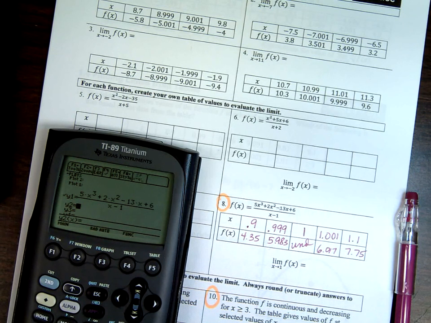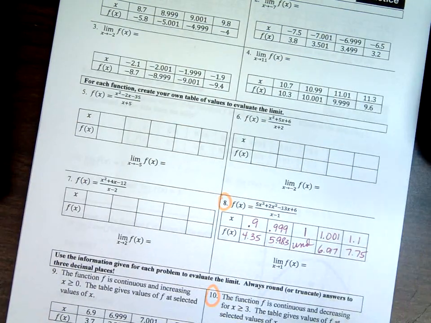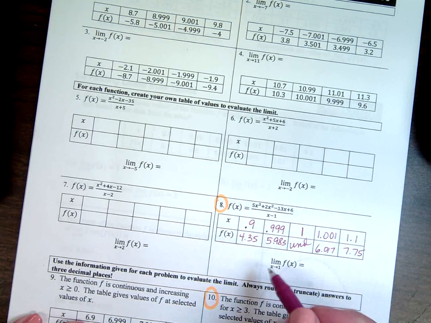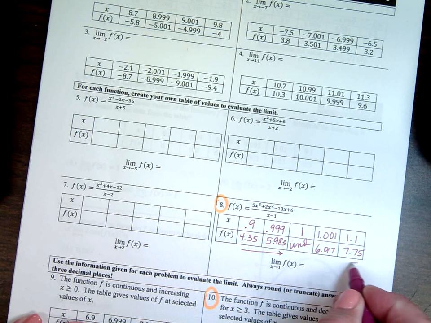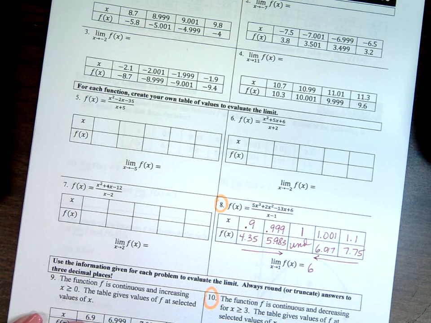All right. So let's answer the question after all that. What's the limit at 1? Well, I check out what it's doing from the left of 1, and it's going really close to 6. To the right of 1, it's going really close to 6, and there's your answer. It's just 6. I got the right numbers now. Sweet. Okay, so you're good with the calculator and tables then.